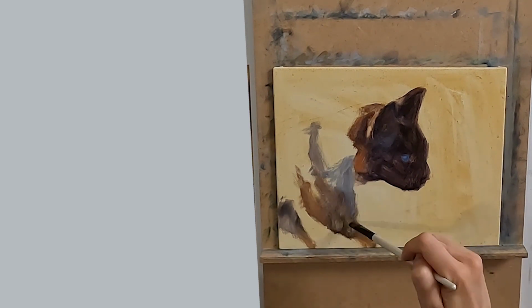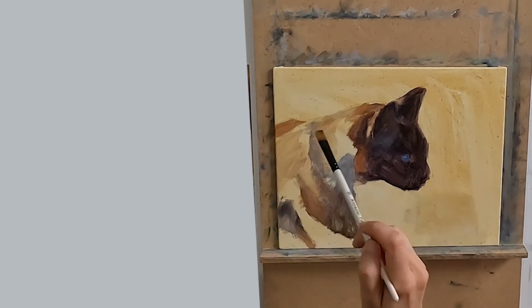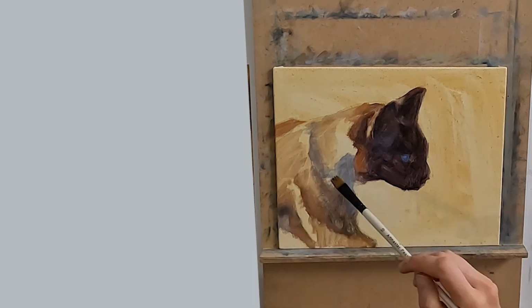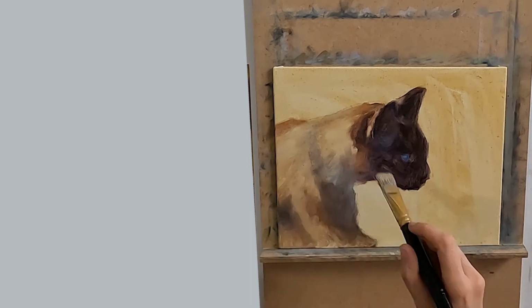I must confess I have also used ultramarine in the cat's eye, but that is the only place where I have used my true blue. Everywhere else it is my black.